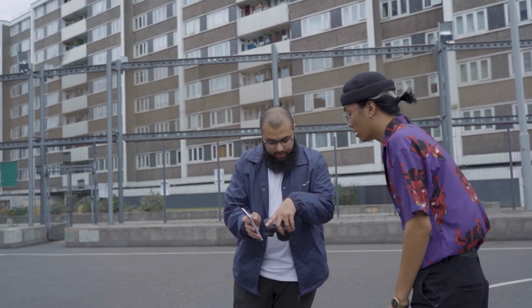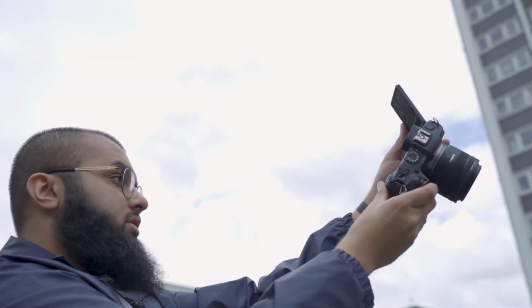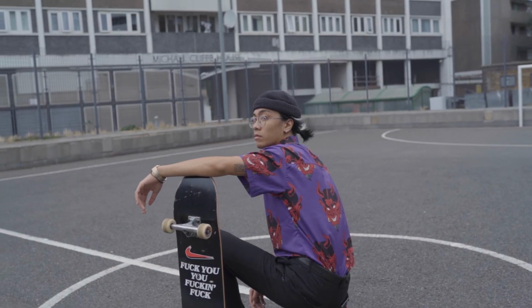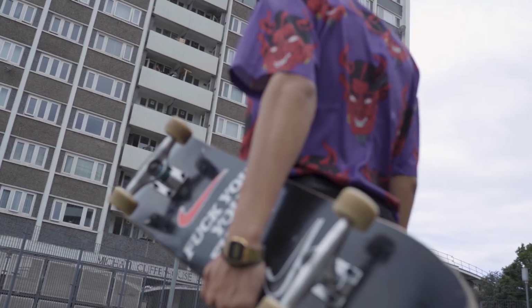For the last location of the shoot, we went to the sports court. I feel like it kind of makes sense, skateboard, sports court. There's also these really cool lines on the ground that we use to frame and portray the skateboard and the outfit as one.